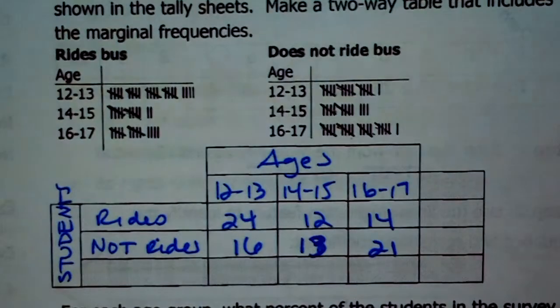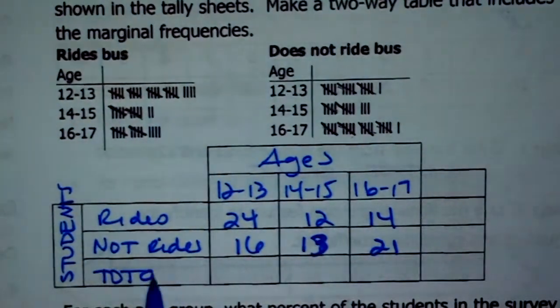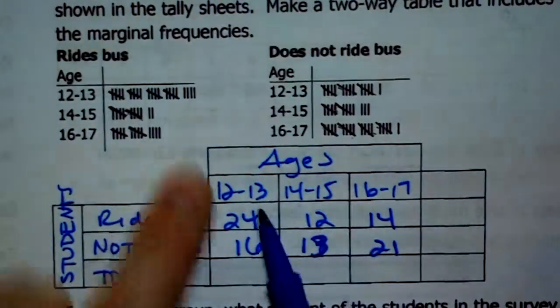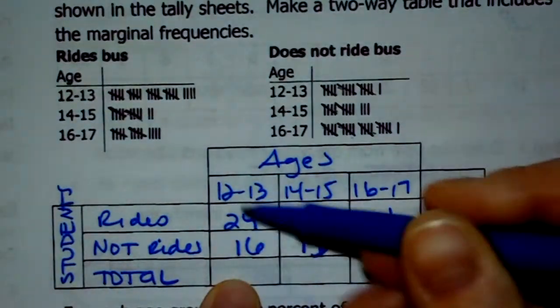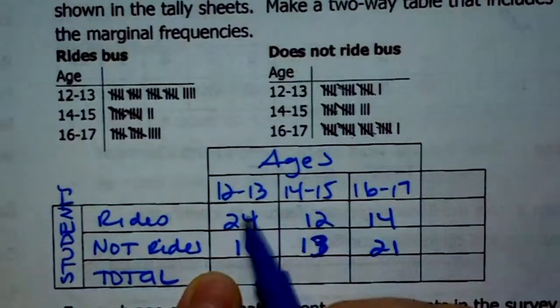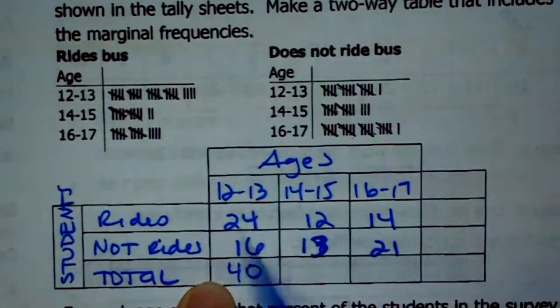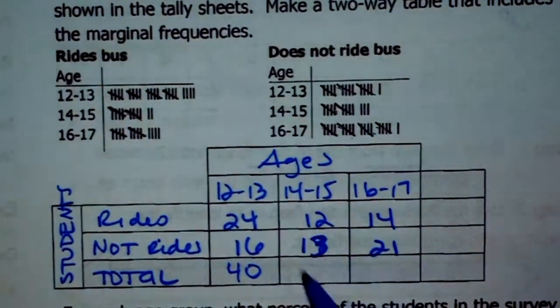Now what I would like to do is have us find the marginal frequencies. So I'm going to write the word total here in the shaded portion. Okay, so ages 12 to 13. Down here, this is going to represent all of the people surveyed that were ages 12 to 13. So 24 plus 16 means I interviewed 40 people that were that age group. In the 14 to 15 age range, I talked to 25 people.